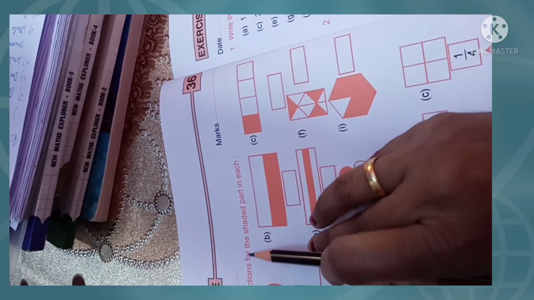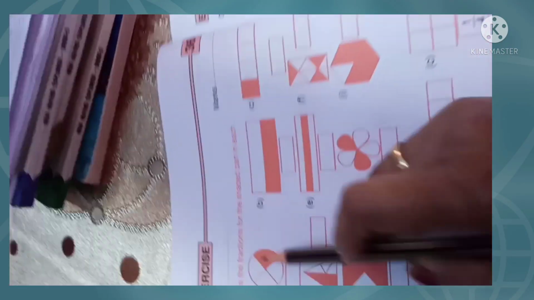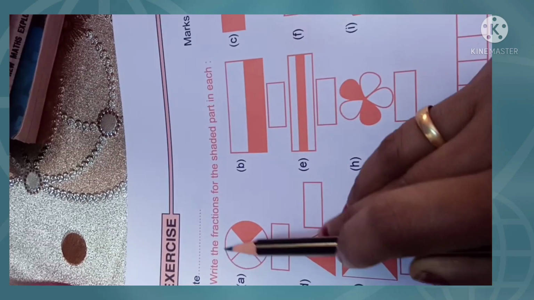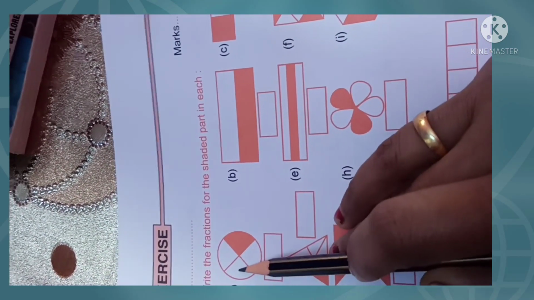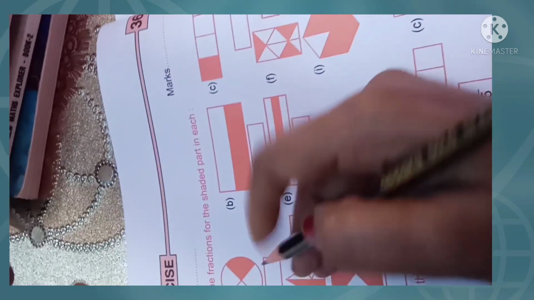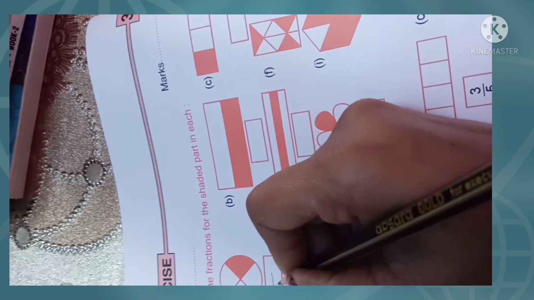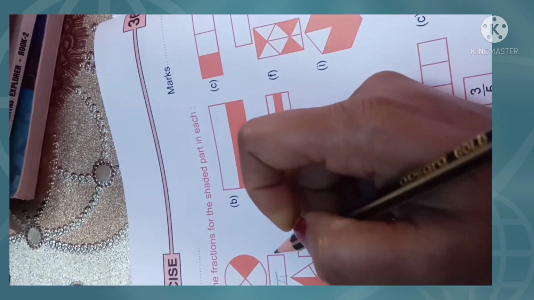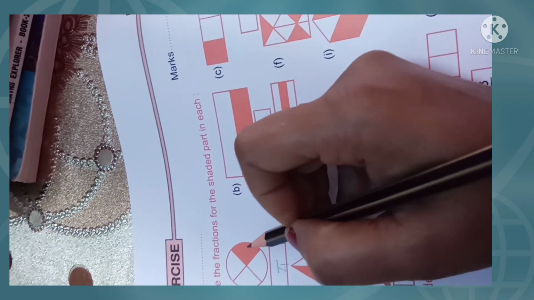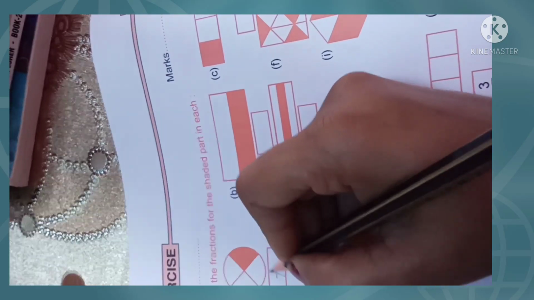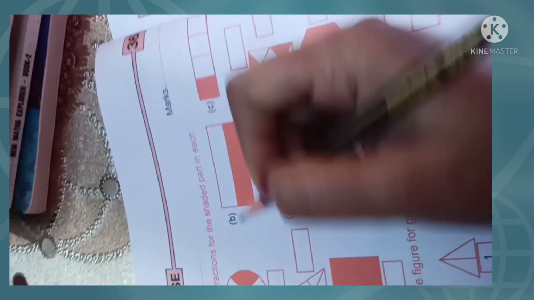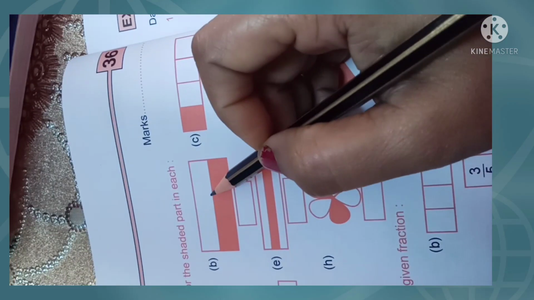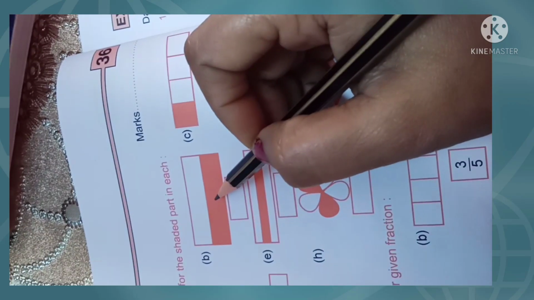Write the fractions for the shaded part. Now you see how many total parts there are? 1, 2, 3, 4. So the total number of parts we write down is 4. Okay. And how many parts are shaded? We write that up. So one part is shaded. So I will write 1 by 4. Okay. Now in this question you see how many total parts there are?